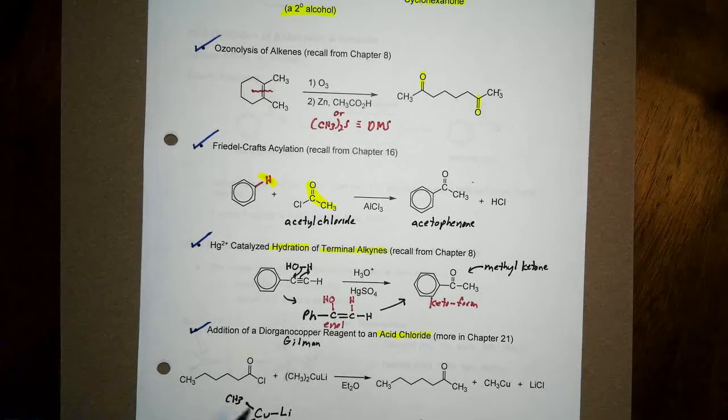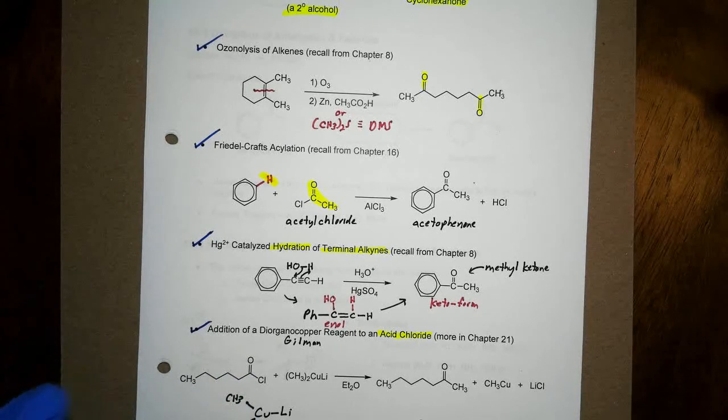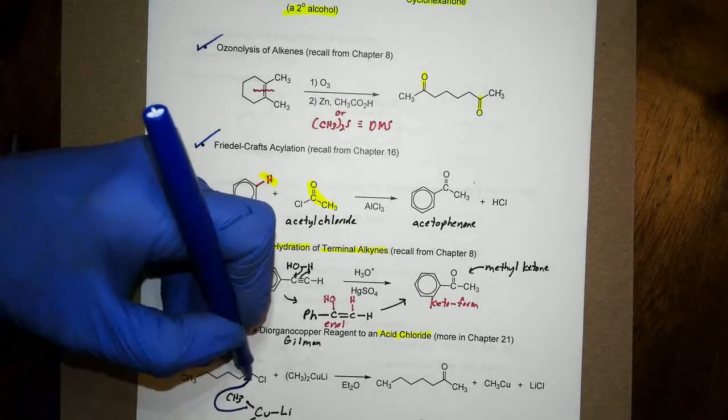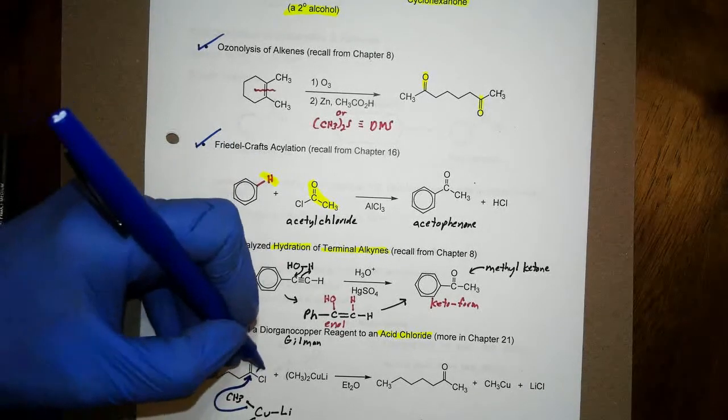And furthermore, what happens, the oxygen actually coordinates to the copper, the oxygen-copper coordination complex. And when all that occurs, this ensemble will deliver, okay, just one of these R groups, just one of them, not both. It makes a tetrahedral intermediate, but eventually the chloride breaks out, okay?